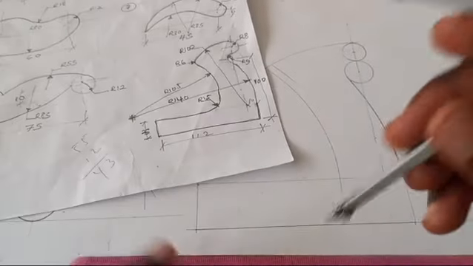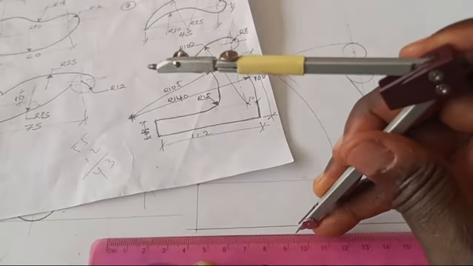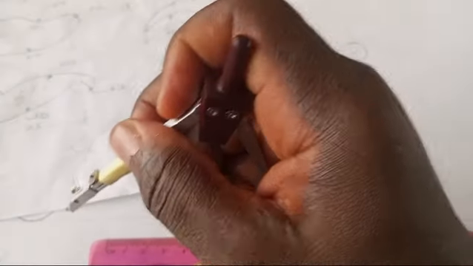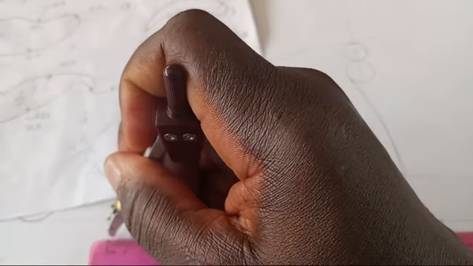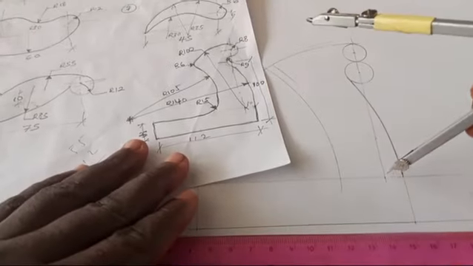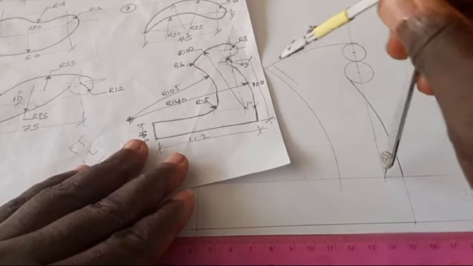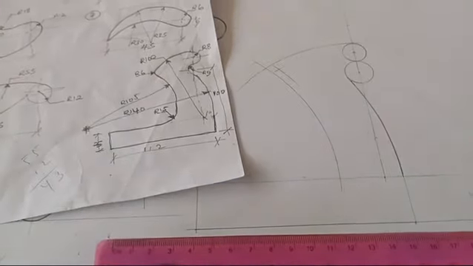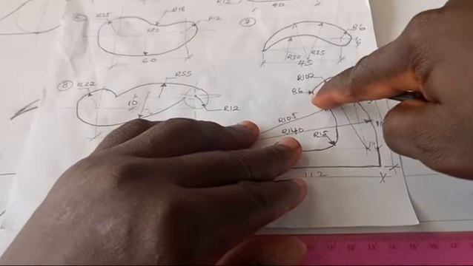So you will now measure 94. 94 is here. Here is 94. So you now stay at the center that you already know and mark this other arc. So that will be the center of this circle of radius 6.